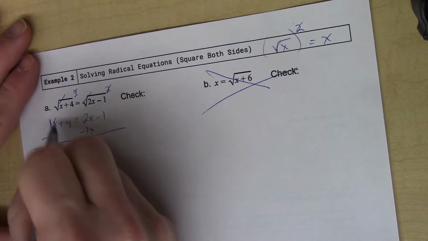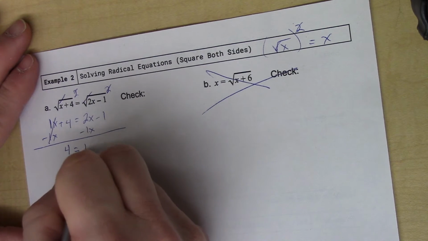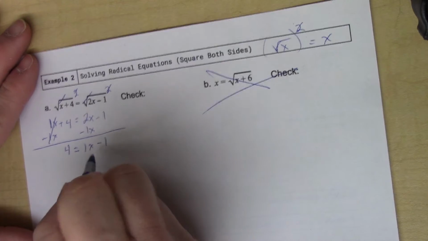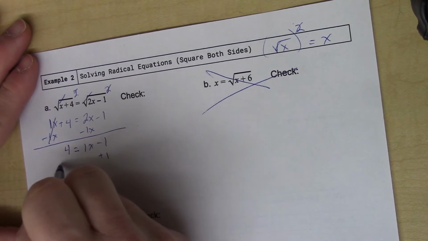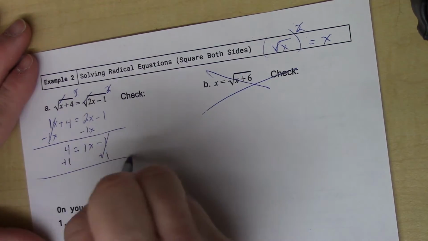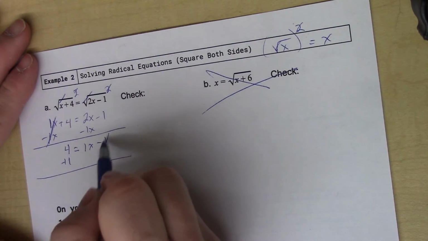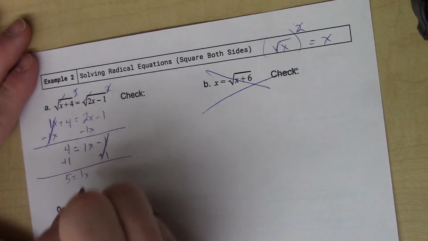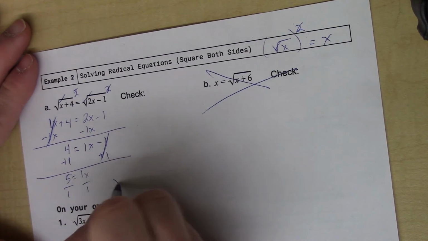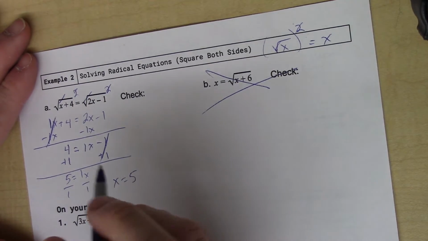I get 4 equals, because those cancel, 2 minus 1 is just 1x minus 1. I've got x by itself, so now I've got to bring the number to the other side, plus 1 to both sides, so these cancel. And again, when I'm doing this, I should always get something on one side and another thing on the other side to cancel. Here I get 5 equals 1x, and of course the last step is just to divide to get x equals 5.